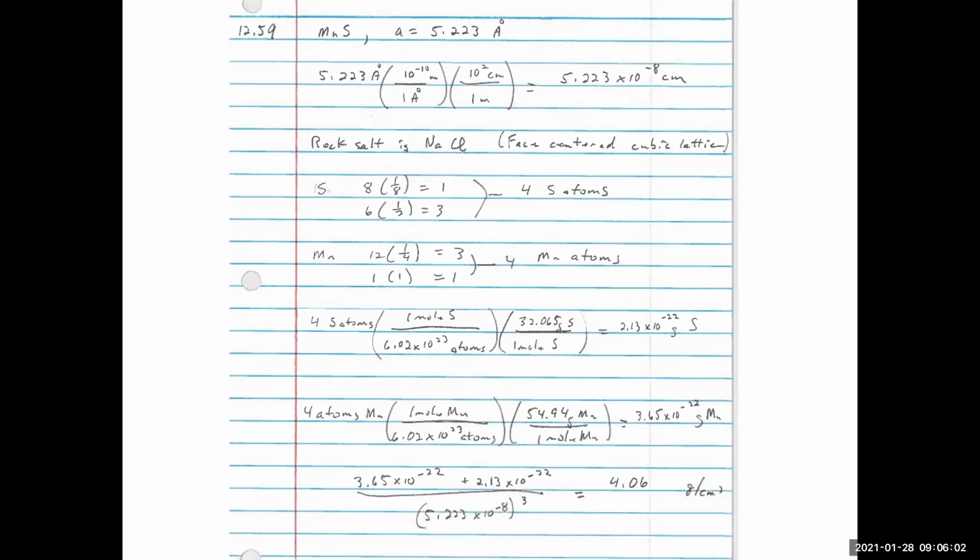I need to remember that an angstrom is 10 to the minus 10th meters, and that 10 to the second centimeters equals 1 meter, so 100 centimeters are in a meter. I do that first calculation up at the top, converting angstroms to centimeters using dimensional analysis.